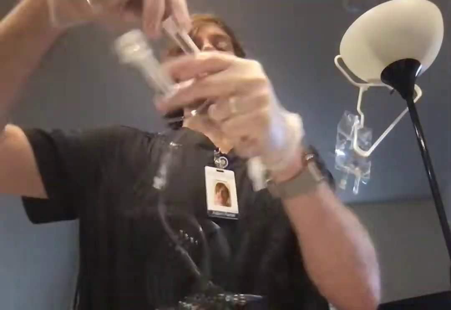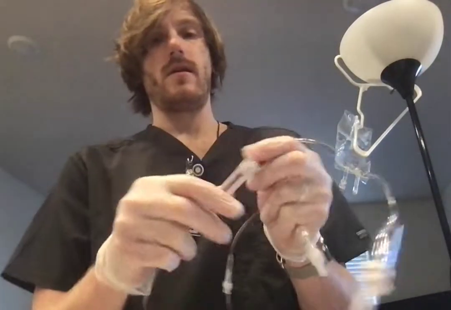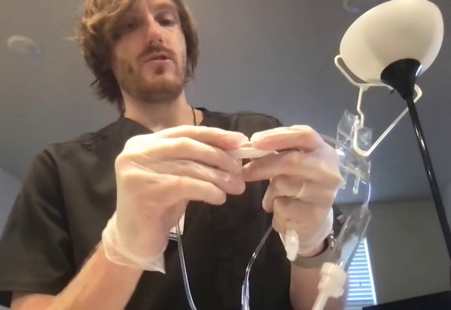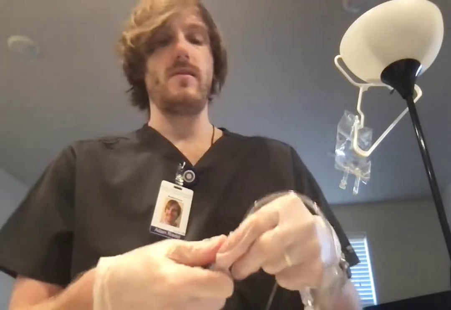But the roller clamp is going to dictate how fast or how slow your flow rate is going to be, and it's in the fully on position right here. And then when you roll it, it squishes, clinching the tubing, and that would be fully off, all the way to the bottom.